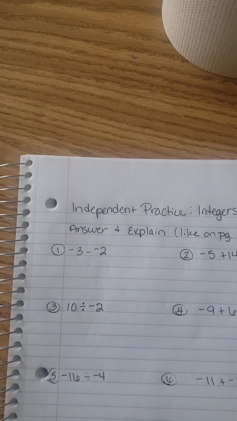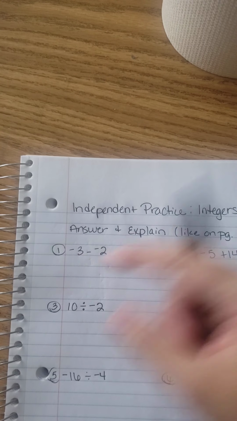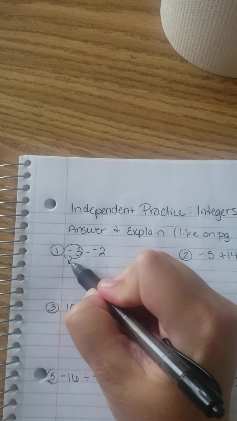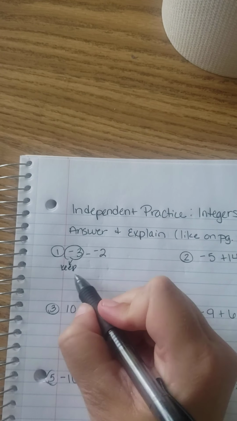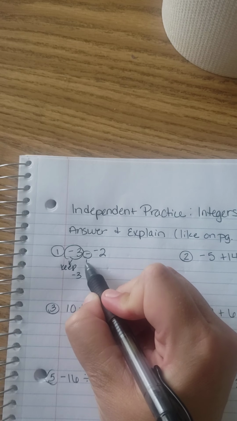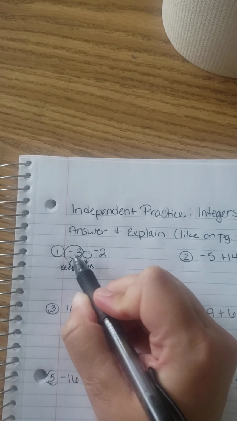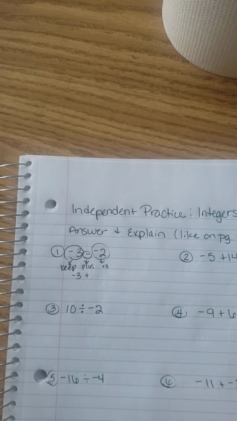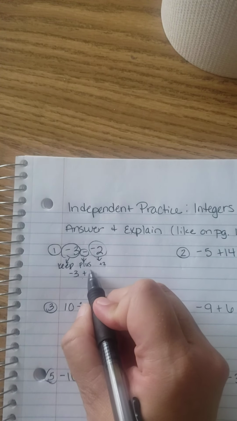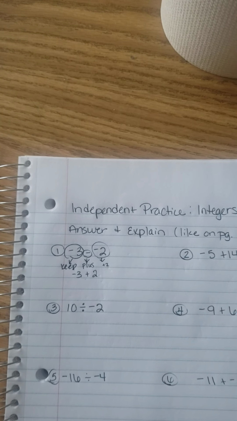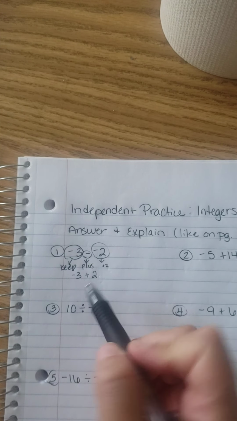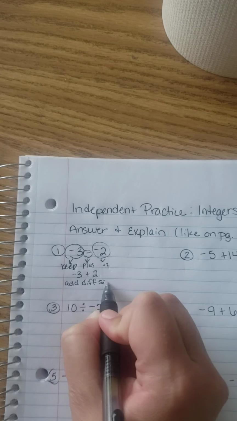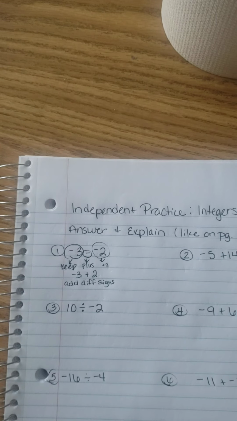Okay, number 1. This is a minus problem. Anytime you see subtraction with negatives, you do keep that first number, a -3. You change this minus to a plus. That's your keep change. And then this -2 turns to a +2. So you're going to end up with -3 plus 2. Now you are adding with different signs. You go back and look at your rules for adding with different signs.